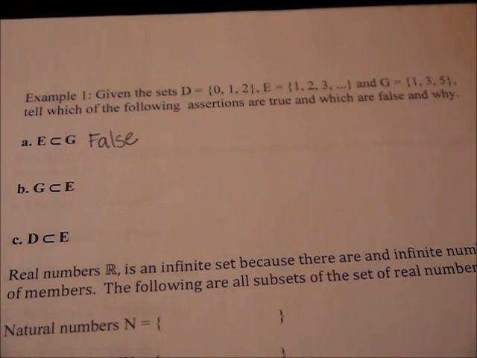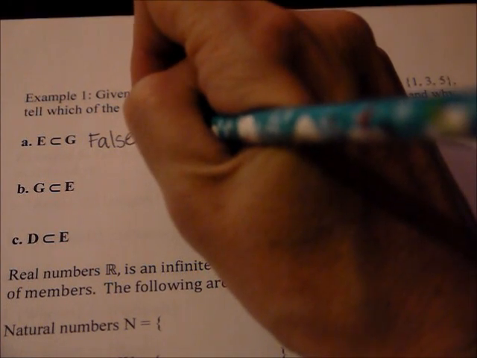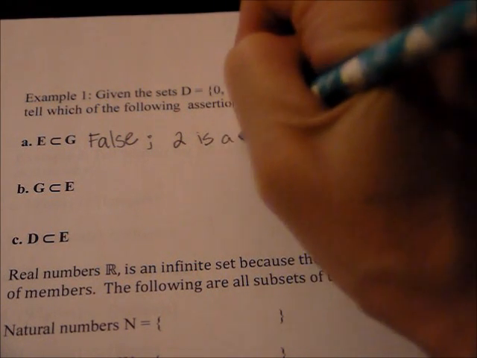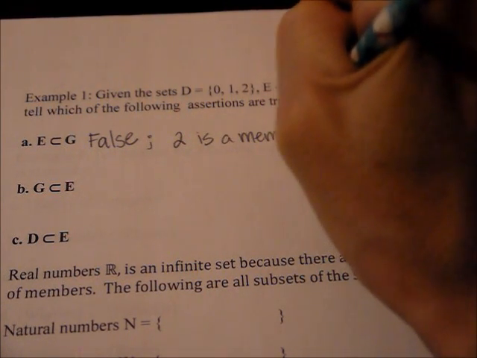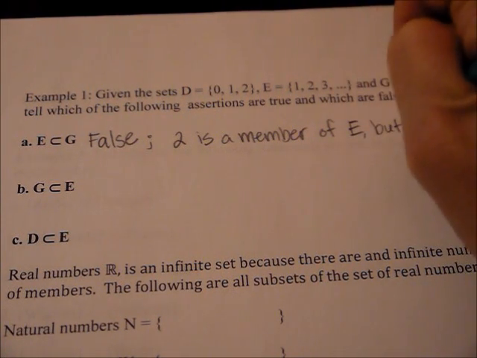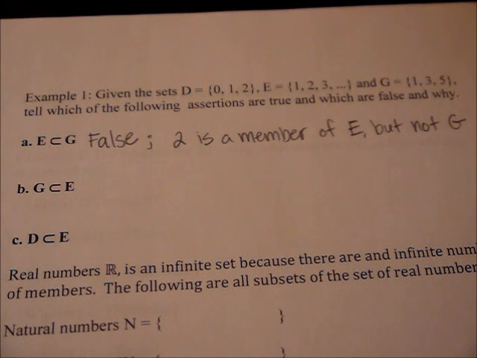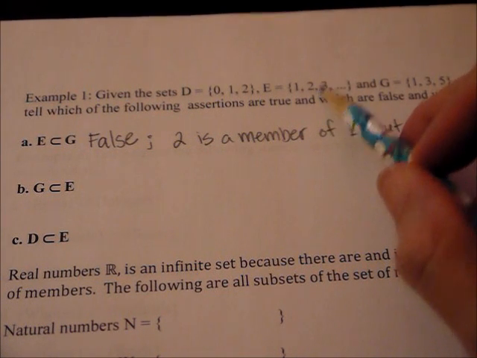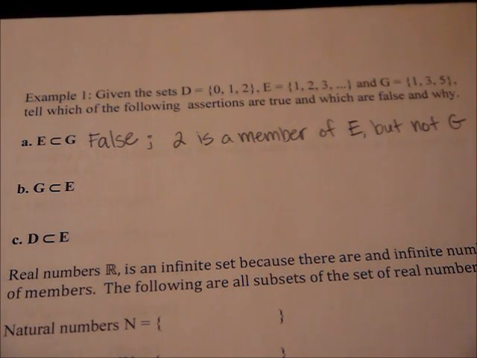They do ask us a lot in this section about telling why. For example, you can tell why: 2 is a member of E, but not G. So 2 is in this set, but not in that set, so therefore this cannot be a subset of that one.